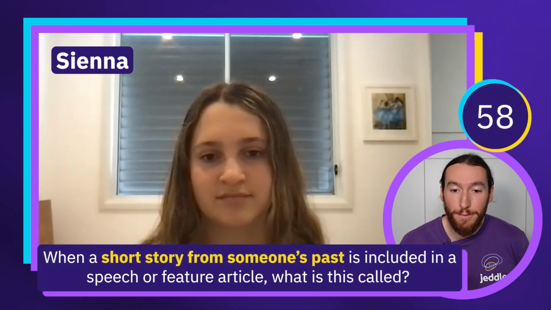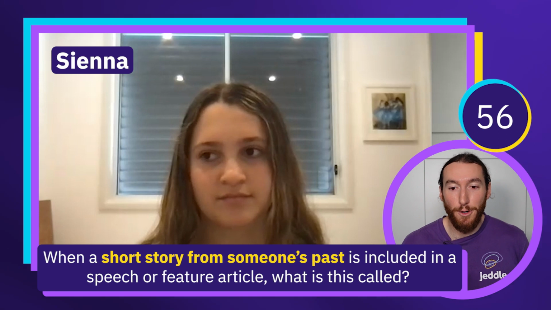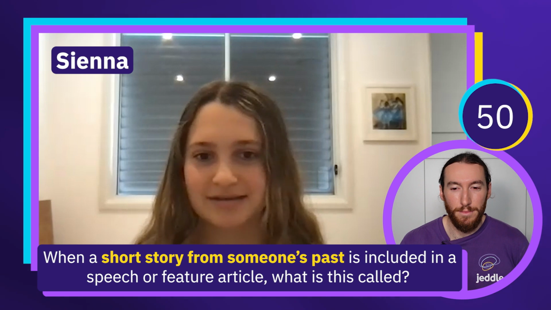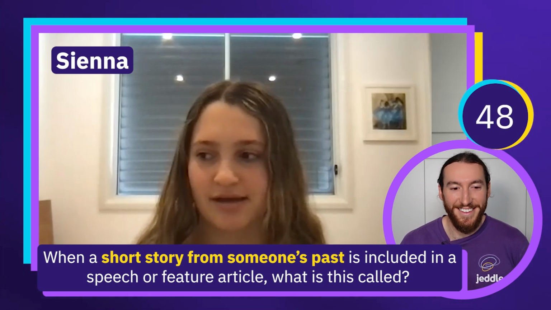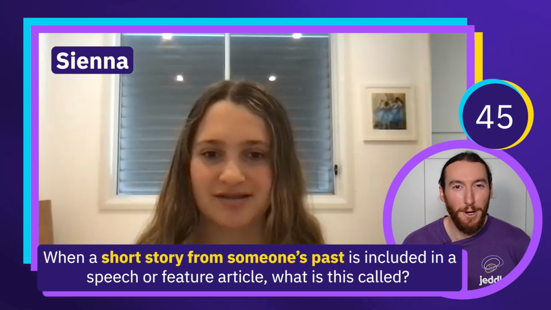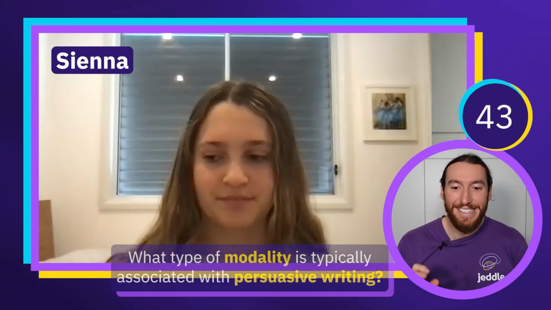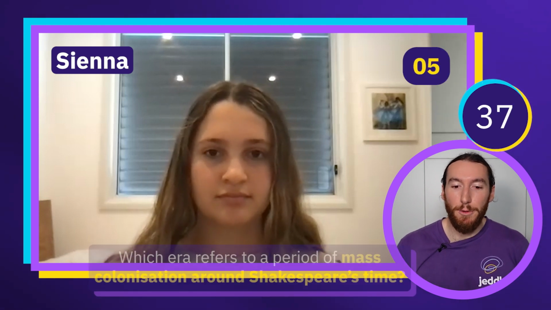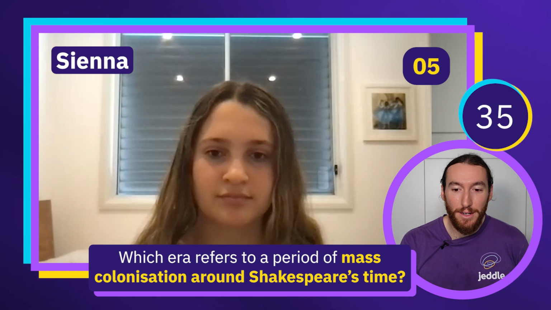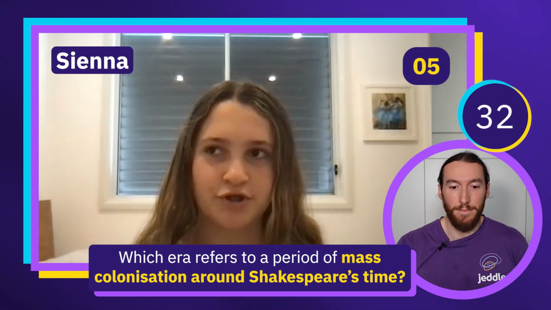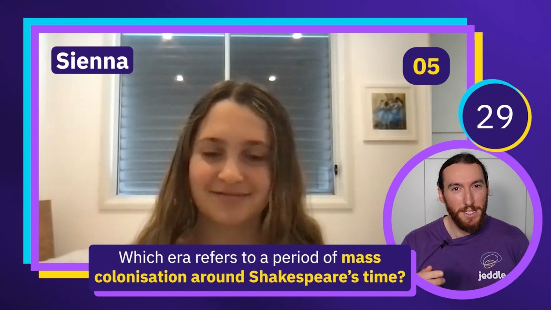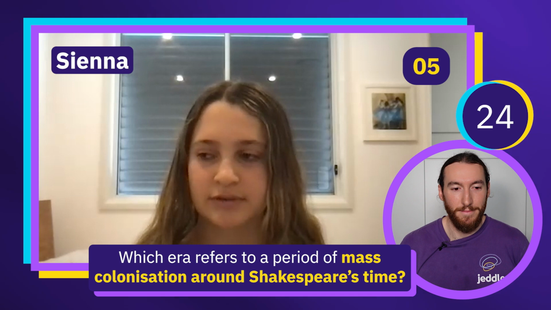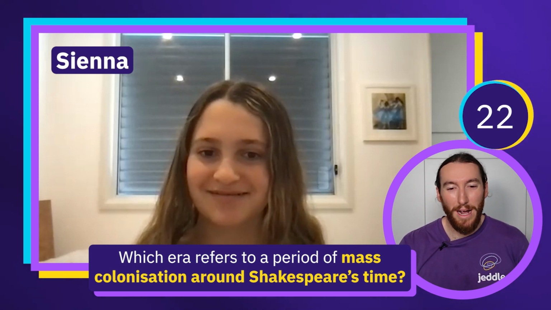When a short story from someone's past is included in a speech or feature article, what is that called? Flashback. Something more specific? Stream of consciousness. Okay, we're looking for anecdote. What type of modality is typically associated with persuasive writing? High modality. Correct. Which era refers to a period of mass colonization around Shakespeare's time? Jacobean. Something more specific to the colonization? Colonialism. Okay, age of discovery.